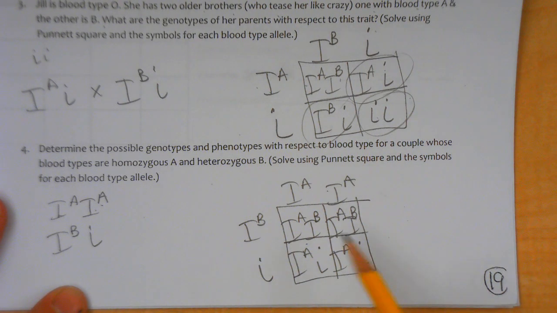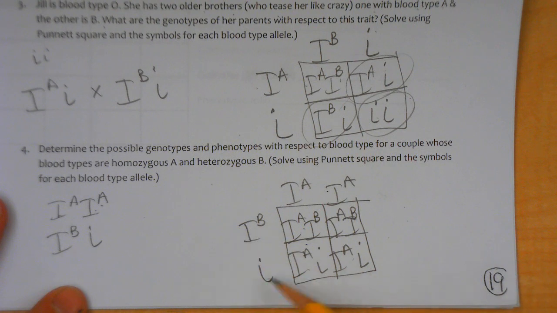All right, so half their kids are type AB, and half of their kids are type A. None of the kids are type B.